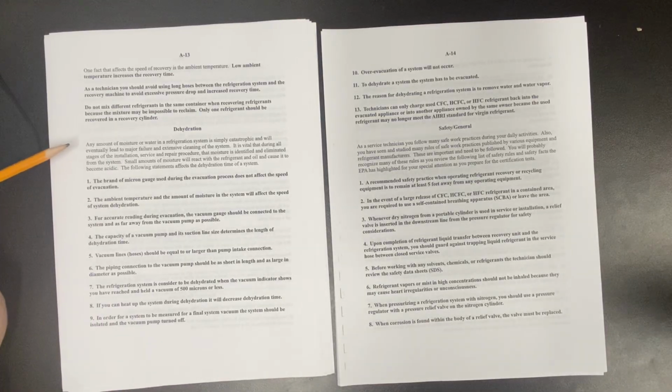Dehydration. Any amount of moisture or water in a refrigeration system is simply catastrophic and will eventually lead to a major failure and extensive cleaning of the system. It is vital that during all stages of the installation, service, and repair procedure, moisture is identified and eliminated from the system. Small amounts of moisture will react with the refrigerant and oil and cause it to become acidic. The following statement affects the dehydration time of a system.